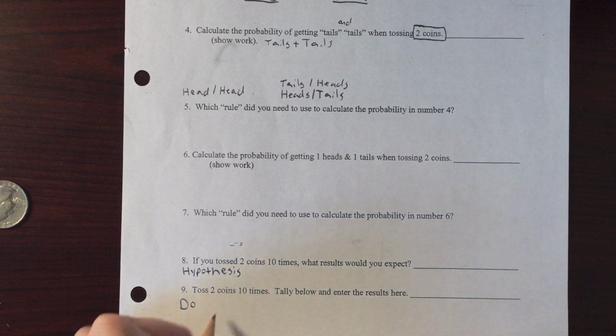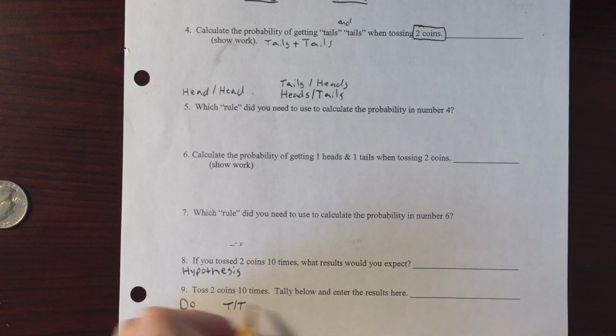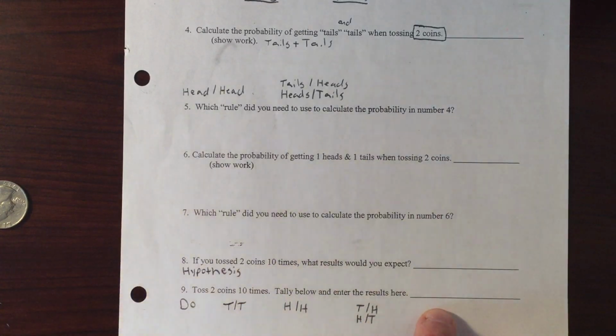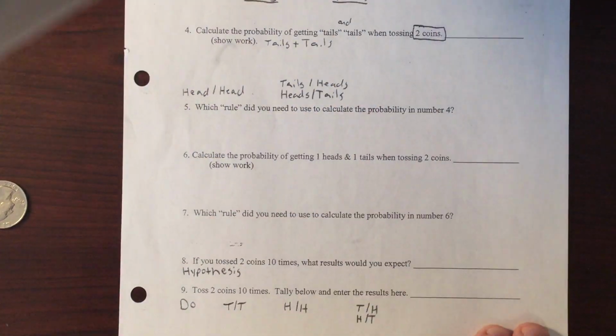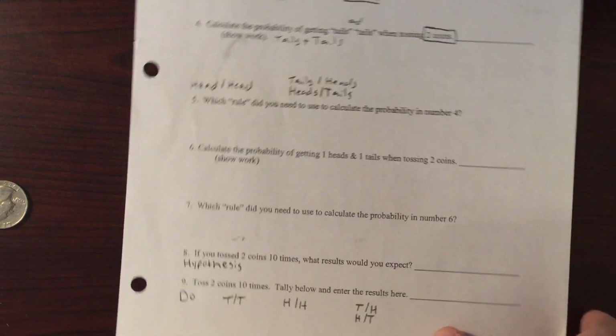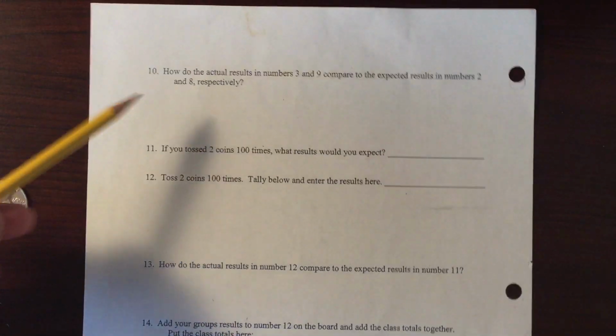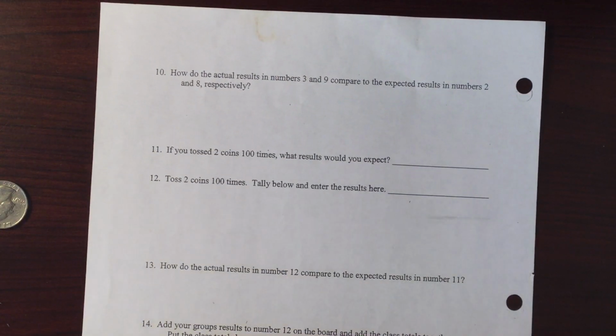Remember, we said we can have heads and heads, we can have tails and tails, we can have tails, heads, or heads, tails. So think about that and give me that number. When you flip those 2 coins 10 times, what numbers did you actually get? As we continue on the back side, you're looking at those numbers. How do they compare with each other?